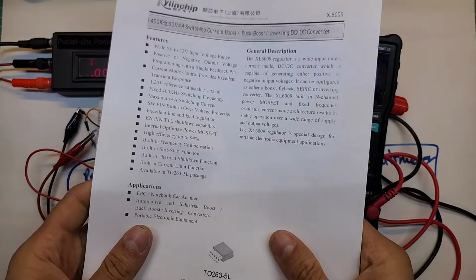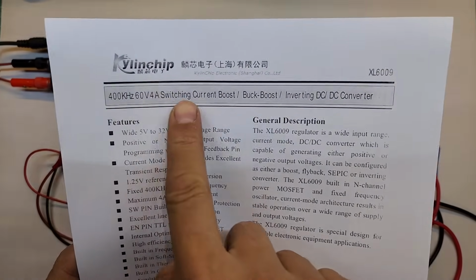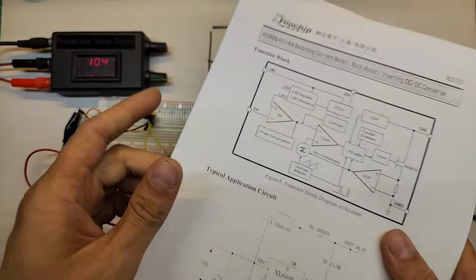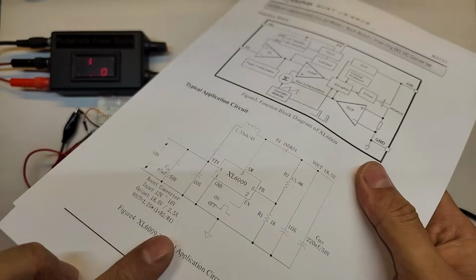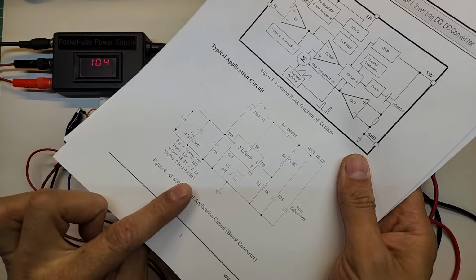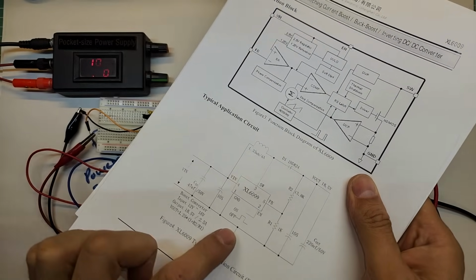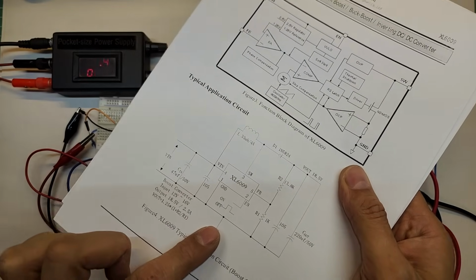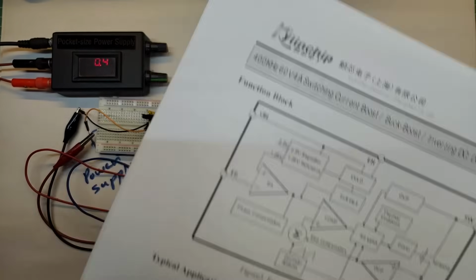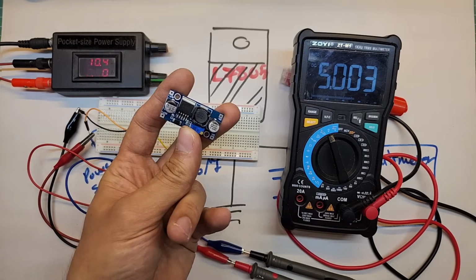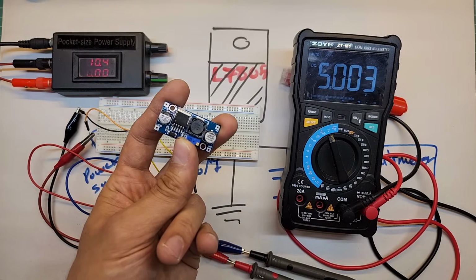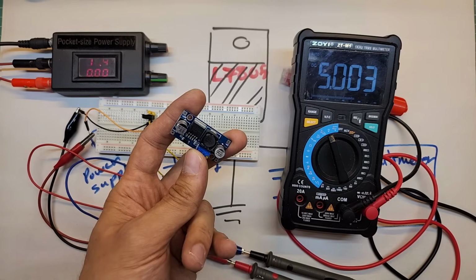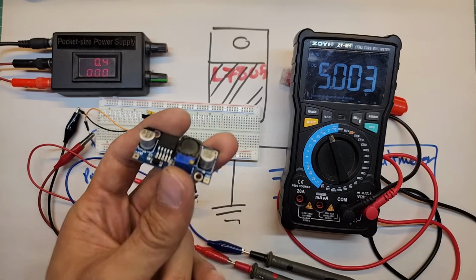This is the datasheet for a boost regulator, as you can see here. Right here on this page, you will find the simplest startup circuit for this regulator. If you build this circuit precisely, the regulator will start working and can convert lower voltages into high voltages. Building that circuit might be a little tough, which is why I want to test it using this module. This module has that exact circuit already built into it, so it's ready to test.